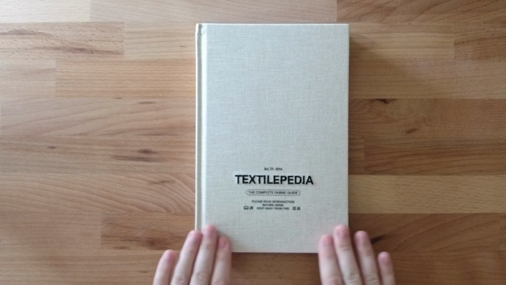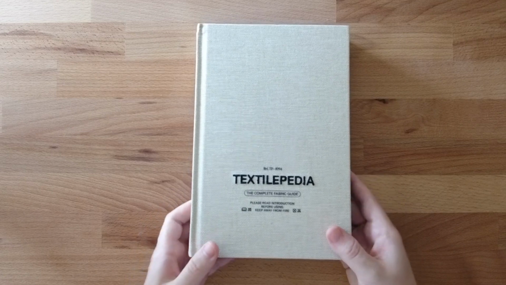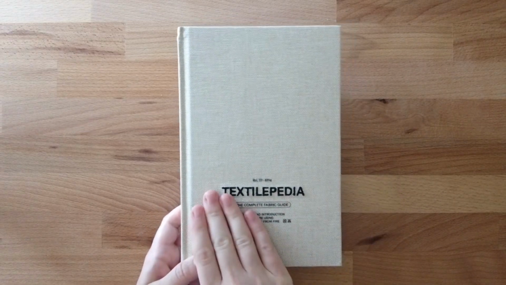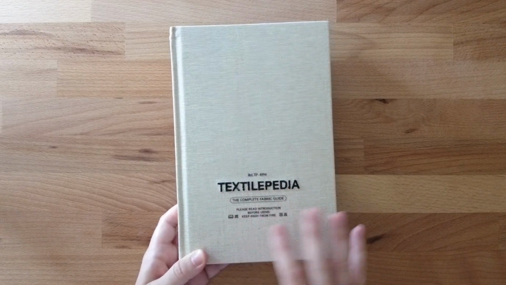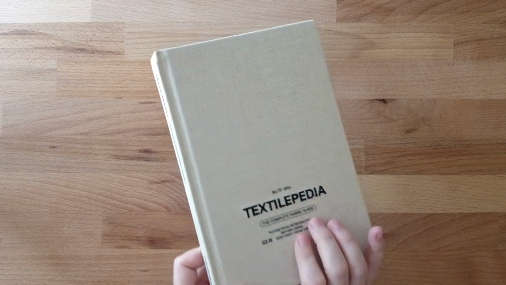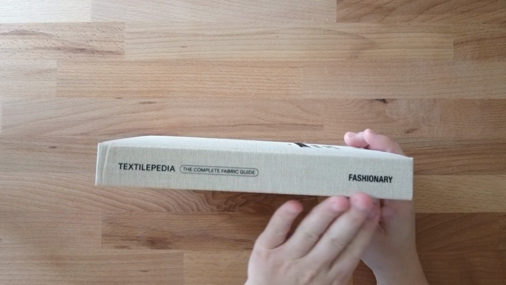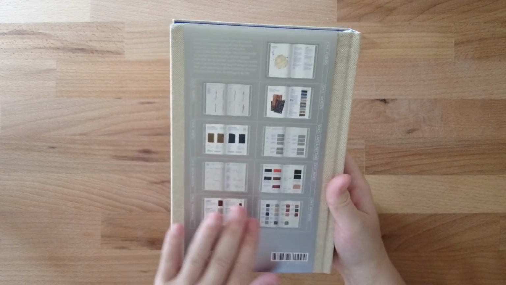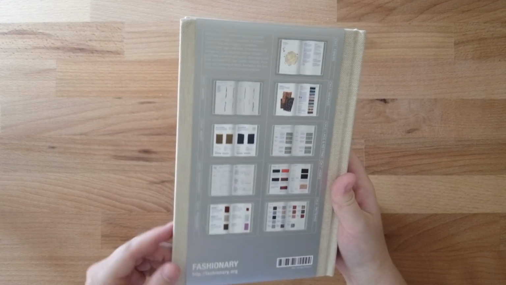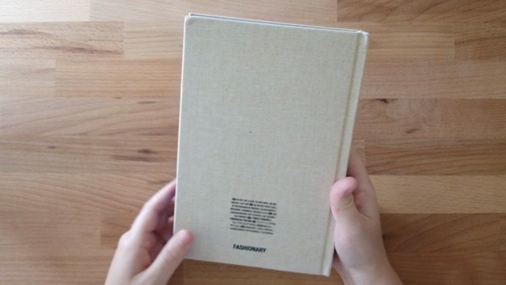The jacket is covered in fabric, a nice textured linen. And the text on the front here is actually embroidered on, so it's raised to the touch. You can see the spine of the book here. And then when you get it, the back has a little fabric insert that tells you what to expect on the inside. And then we can just go ahead and remove that.